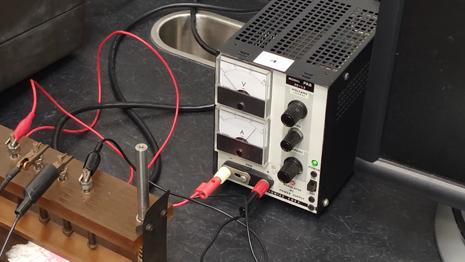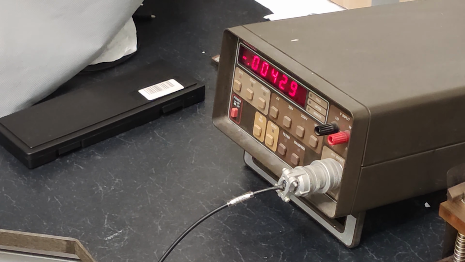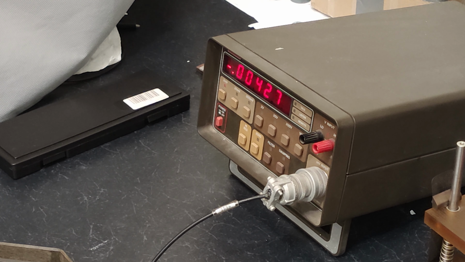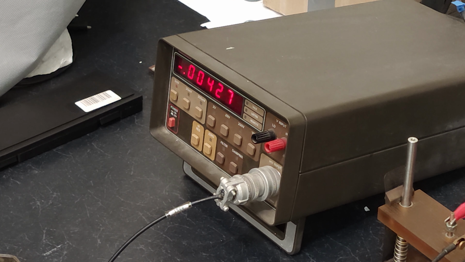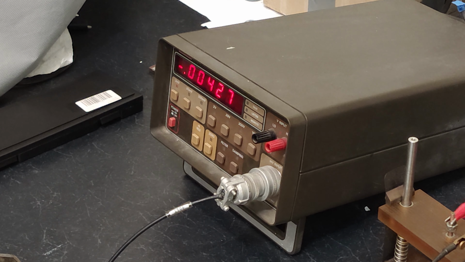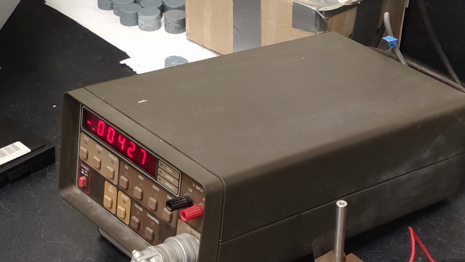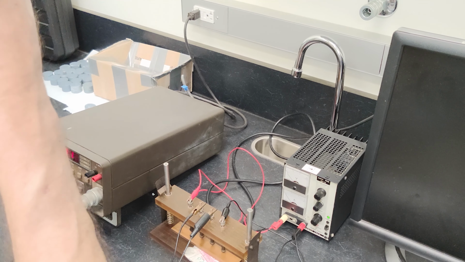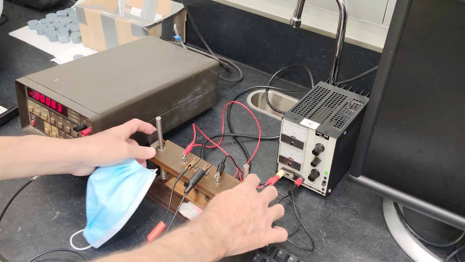Then I'll go to 1.25 amperes. And now I'm going to read 0.004. Now notice we're reading too many significant digits in the voltage, and all we really need is the first 4 digits. So don't worry if you see the fluctuations, but here we have 0.00427. So I'm going to return the current back to 0, and I'm going to release the sample.